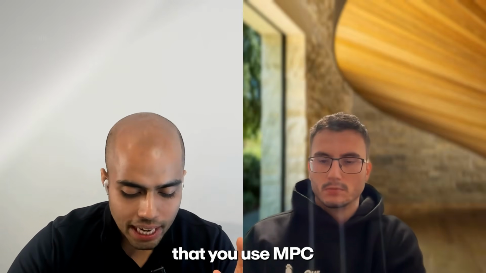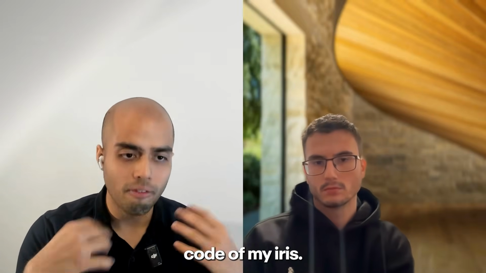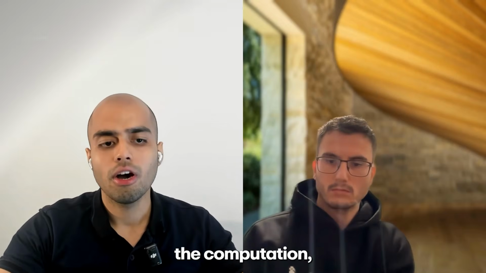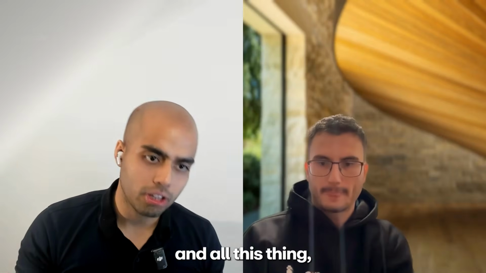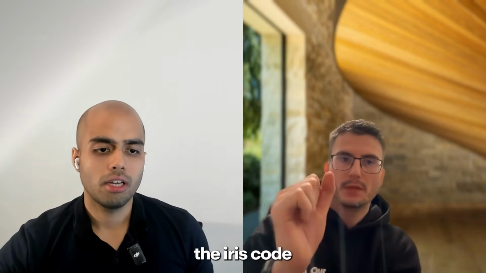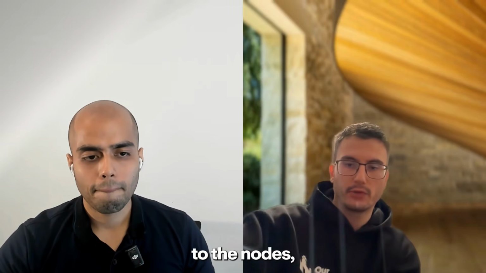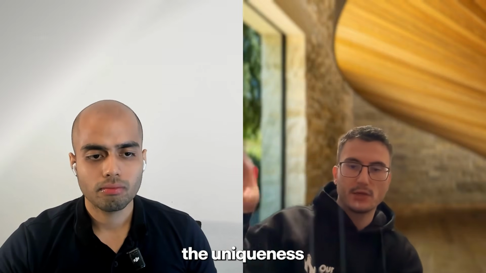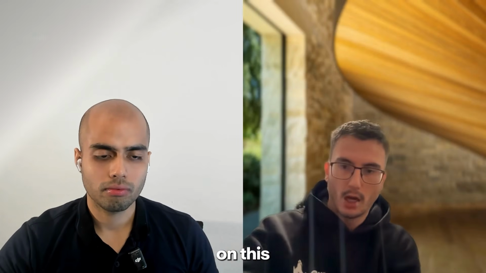And the second one, you mentioned that you use MPC for the distance check among the iris codes, and it generates the iris code of my iris. Does it get distributed across the multiple MPC nodes? Is that what's happening? And then it does the computation in an MPC manner, and it gives back the output, that is, whether I'm a unique human, the new ID. But you split the iris code locally on your phone, right? So you just create these linear secret shares locally, and you send them off to the nodes, which can then perform the uniqueness check against all the other ones. And if they pass the uniqueness check, it will insert the MPC-split iris code into a database on this MPC network.